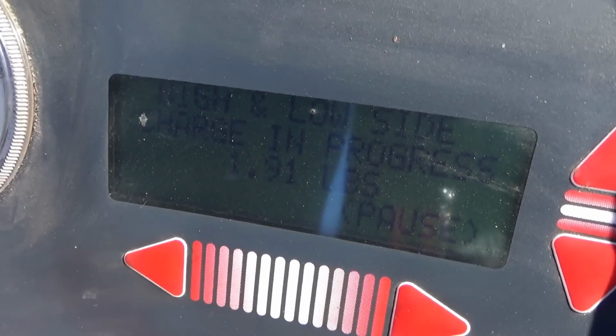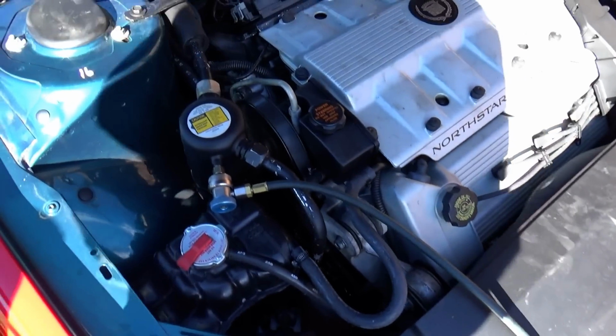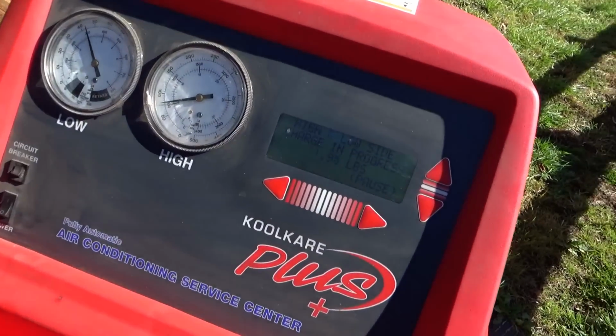But we'll charge up the AC and then take it on another spin. We'll see. Charging it up. 2 pounds.